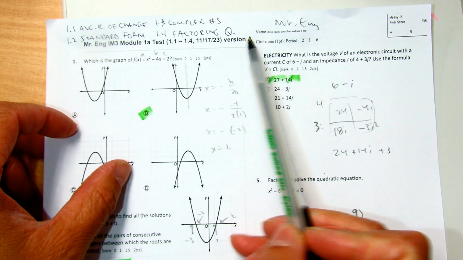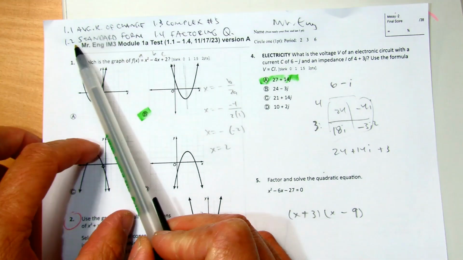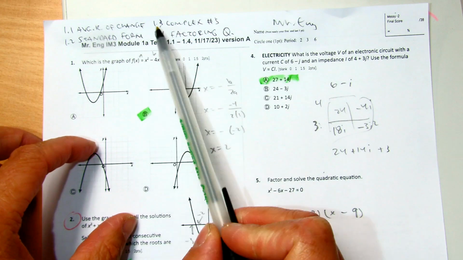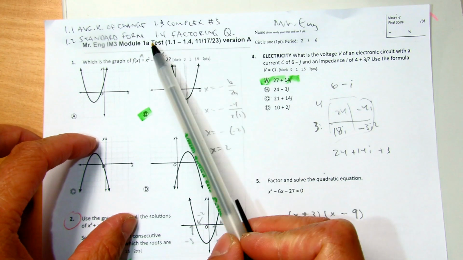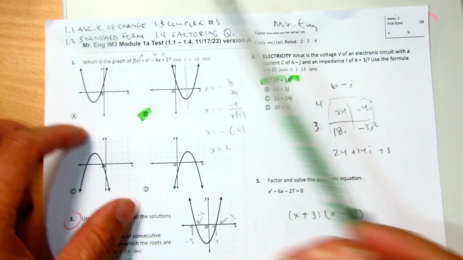Let's go over the Module 1A test 1.1 to 1.4, November 17, 2023. This is version A. In 1.1, we learned about the average rate of change. 1.2, the standard form of quadratics. 1.3, complex numbers like pirates. And 1.4, factoring quadratic trinomials using the Xbox method.